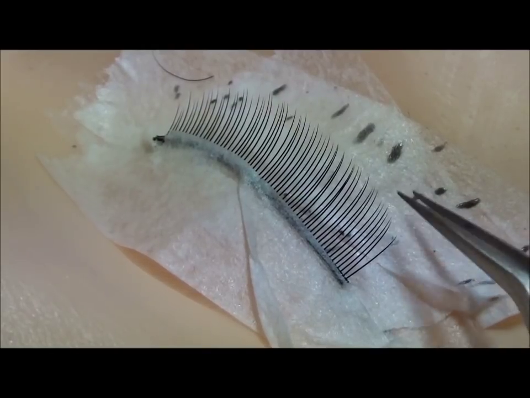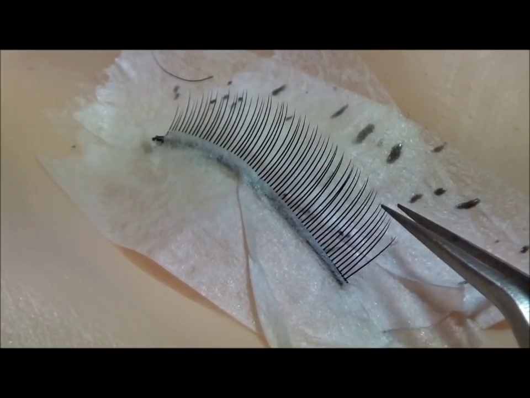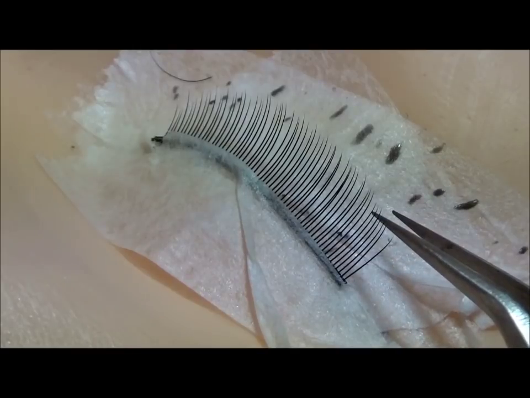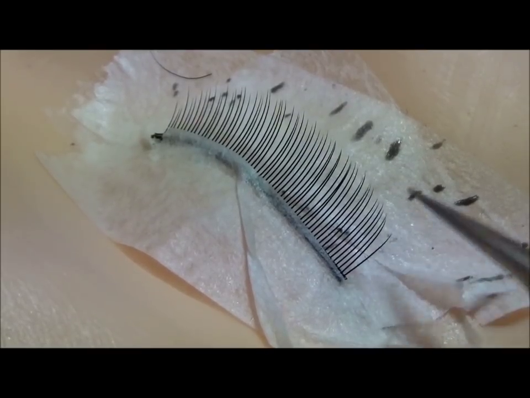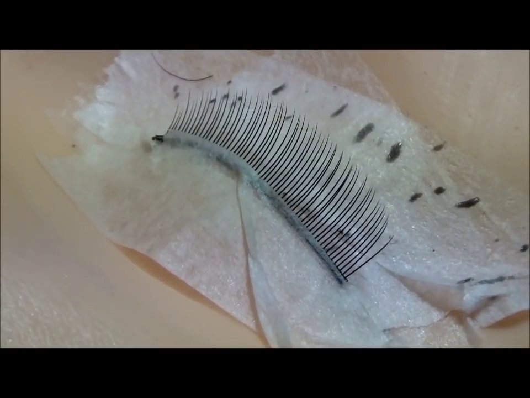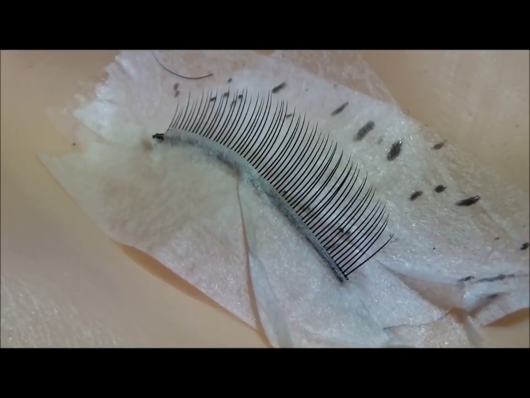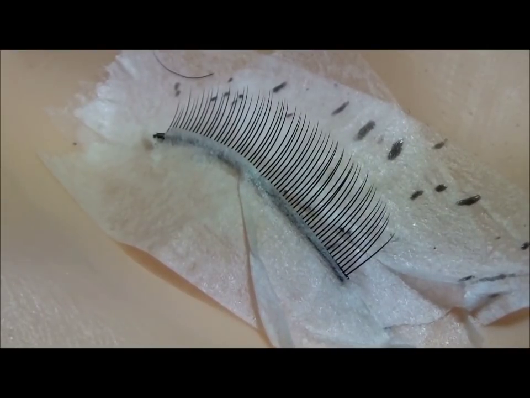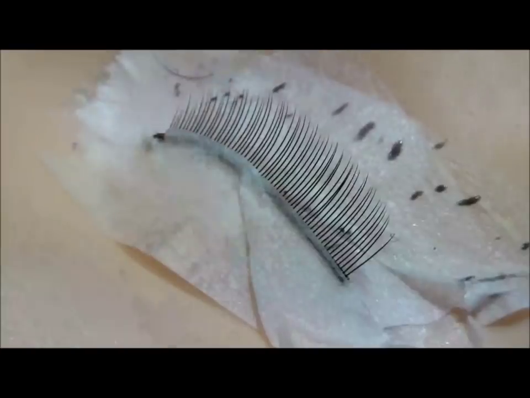Whereas if your eyes were quite droopy, maybe quite wide set, you'd angle the lashes straight forward like that in order to create the illusion of the eye being more open and drawing it upwards rather than outwards.